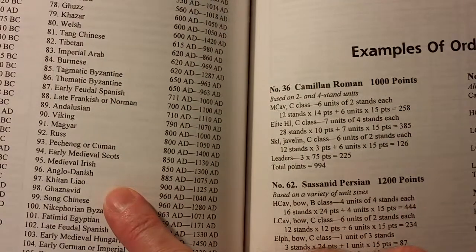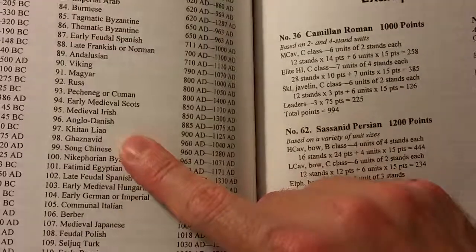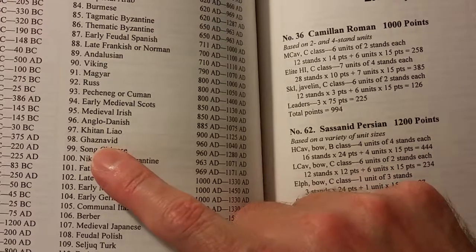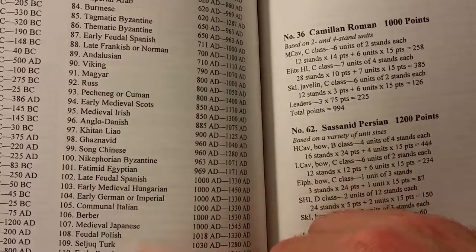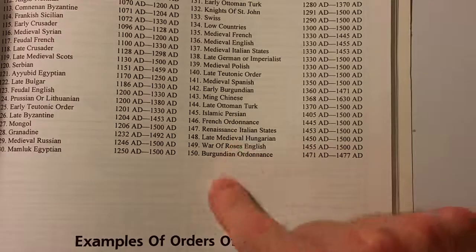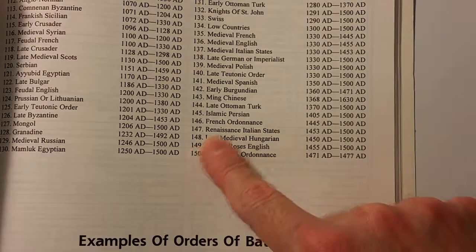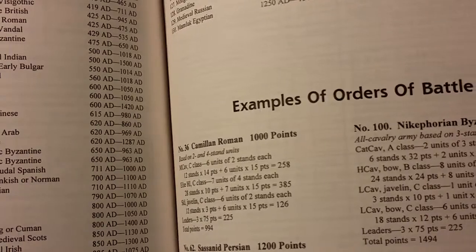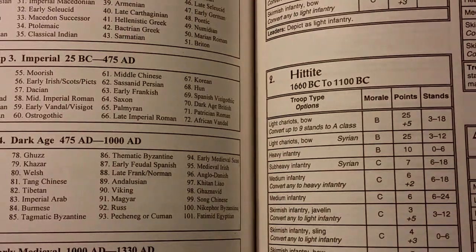All the characters you would expect: the Magyars, the Vikings, the Anglo-Danish, the Ghaznavid, the Fatimid, Egyptian, Berber, etc. All the way up to the last one, late Ottoman Turk, Islamic Persian, French Ordonnance, Renaissance Italian states, etc. Examples of orders of battle. Those are always nice. Okay, and then these are what they look like.